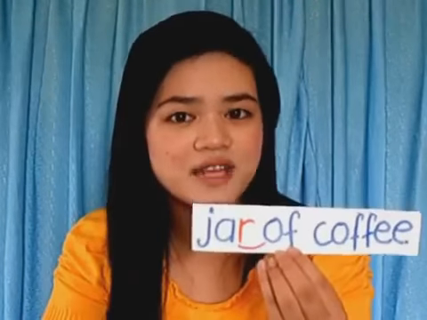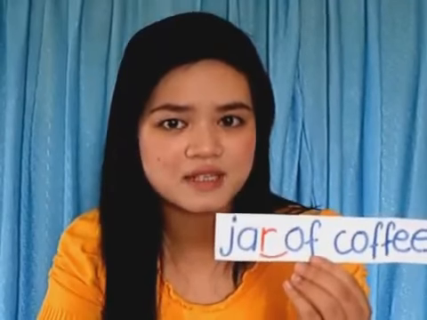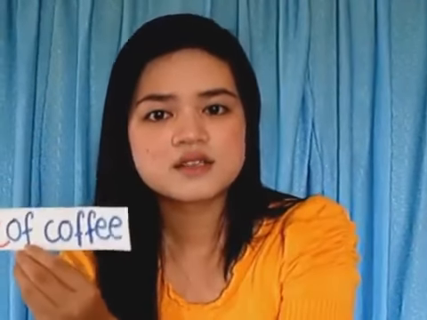The second example is cart and cut. Once more, cart and cut. The last one is jar of coffee and jar of coffee.